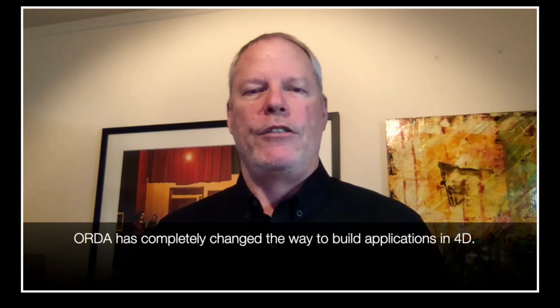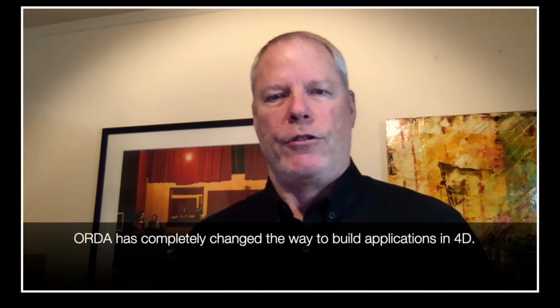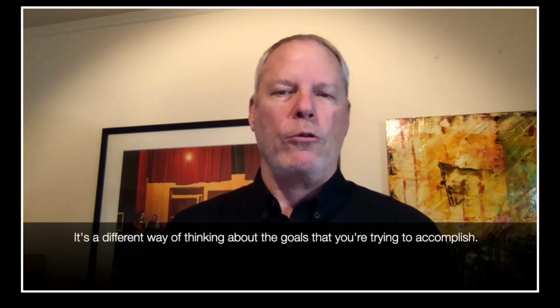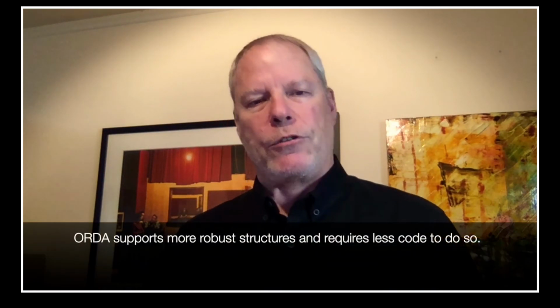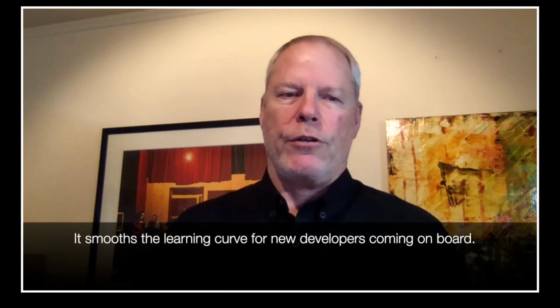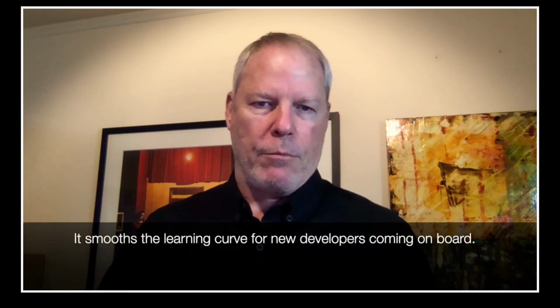ORDA has completely changed the way to build applications in 4D. It's more than just a new set of commands. It's a different way of thinking about the goals that you're trying to accomplish. ORDA supports more robust structures and requires less code to do so. It smooths the learning curve for new developers coming on board.